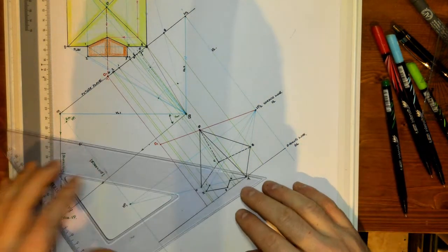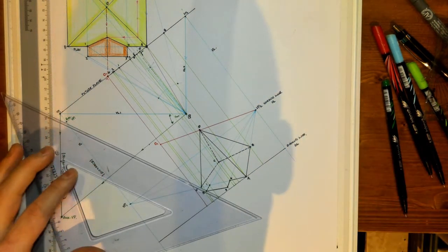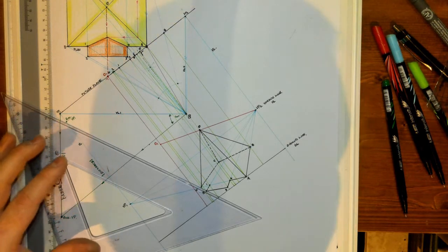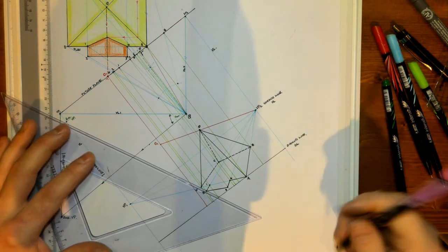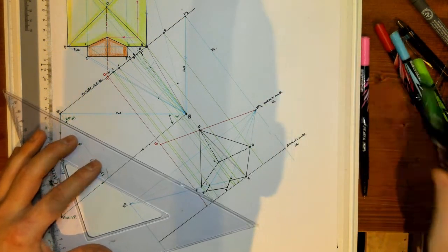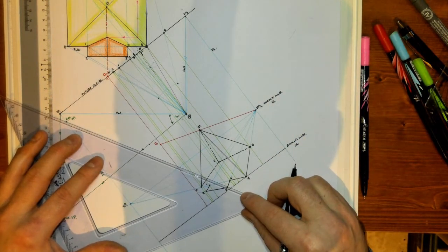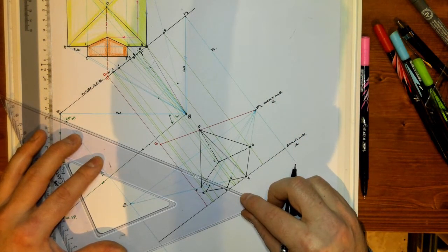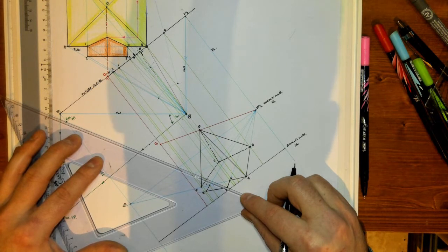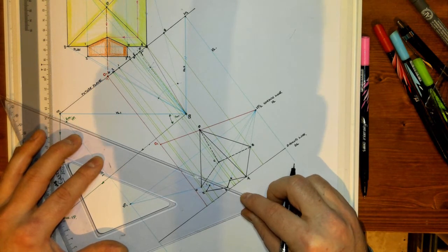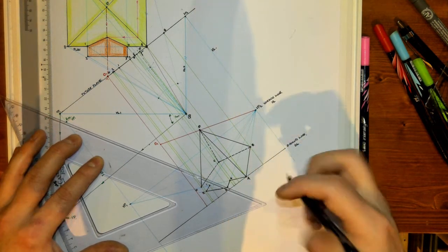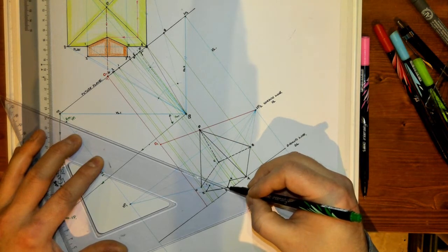I'm now going to draw a line, and I think I'll use a different colour once again here. Well, you know what, we'll use our green. Line up your auxiliary VP with the point 3 there. Now, this will give us a line.